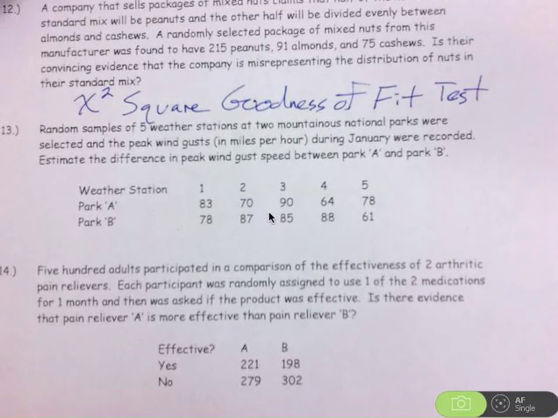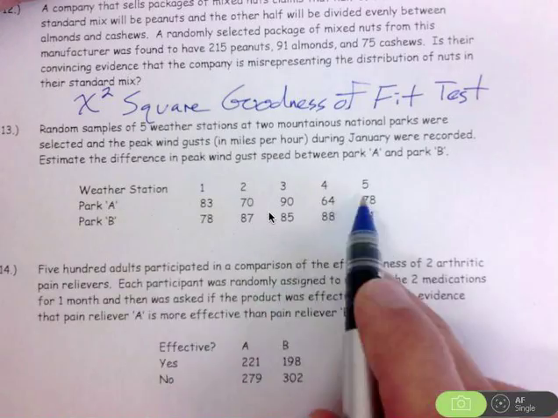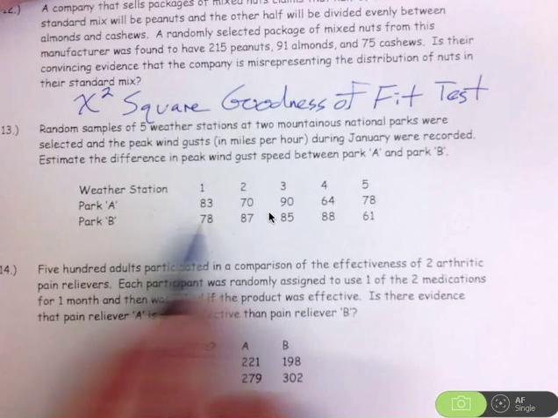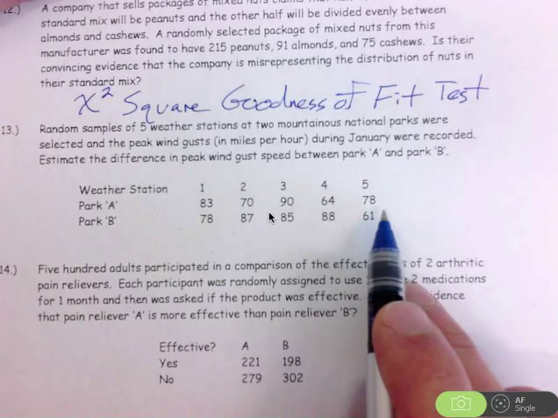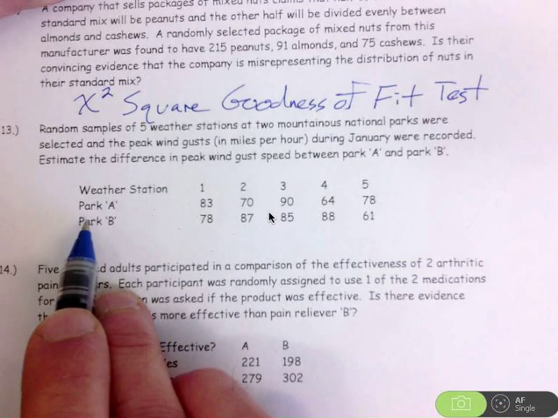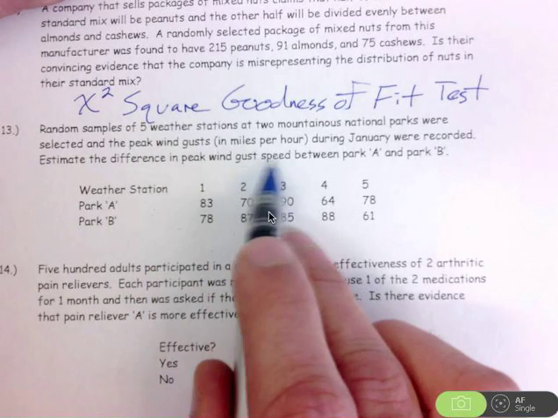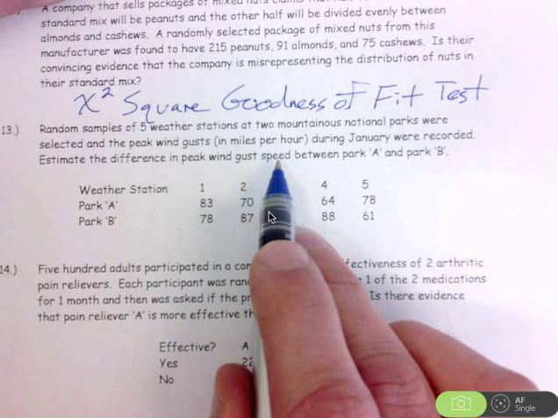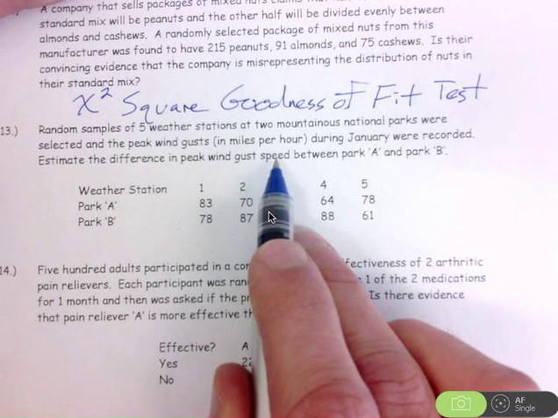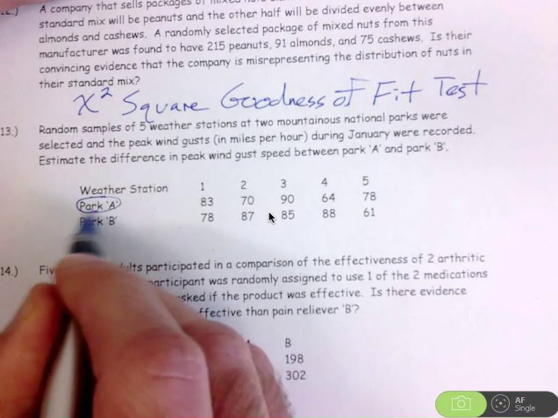Question number 13. This is a 2 sample situation. So I have a sample from Park A. I have a sample from Park B. These are peak wind gusts that come from different weather stations. So this is not paired data because they're coming from different parks. So this is, again, a question about a mean because I am interested in the difference in the peak wind gust speed. So that's not something I could express in terms of a proportion. That's something I would have to express in terms of a mean. So I have two samples here from two places.